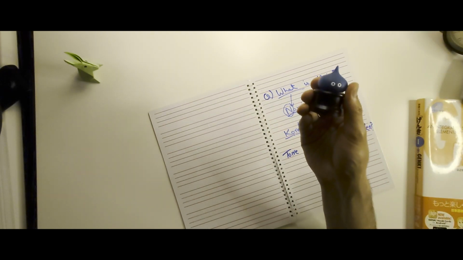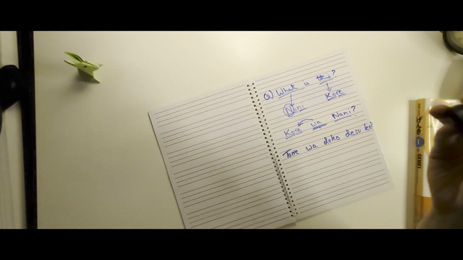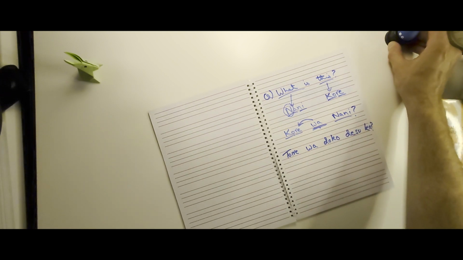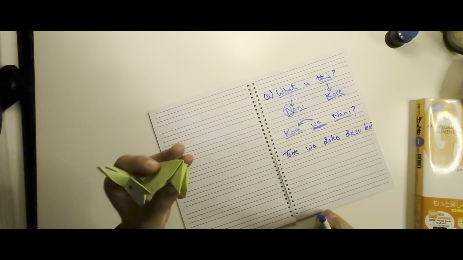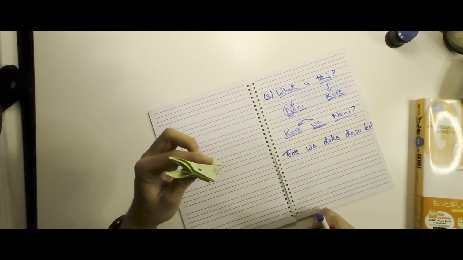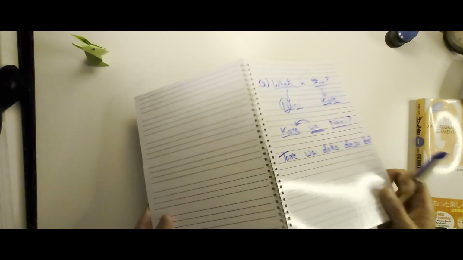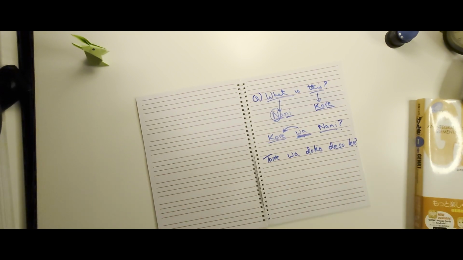Kore wa nani? Yeah. It's a figurine from Dragon Quest. A slime. Very nice. And kore wa nani? This is origami. A bunny. Nice. And kore wa nani? This is something with which to teach you guys.